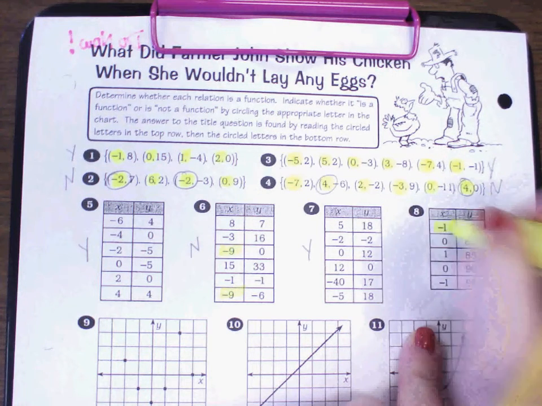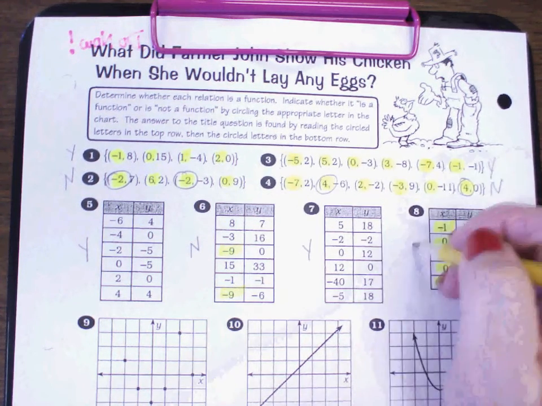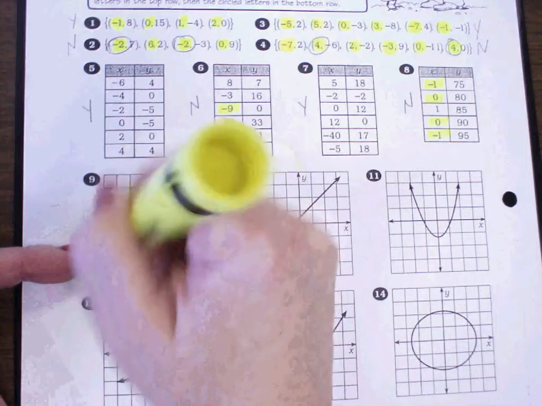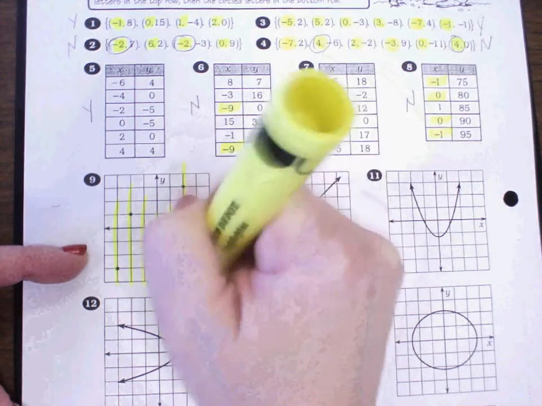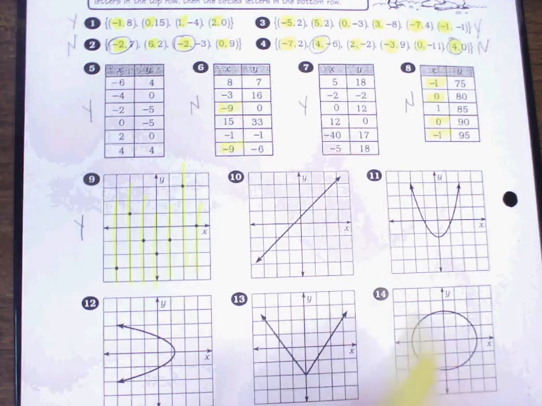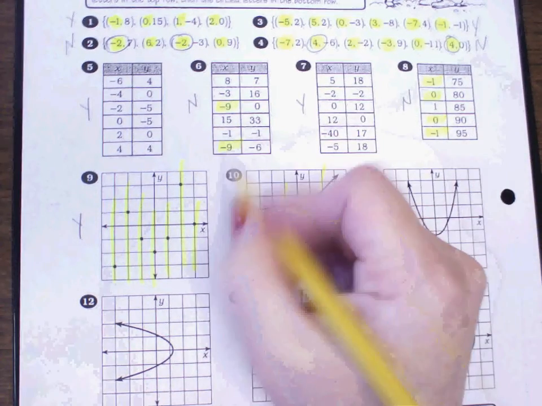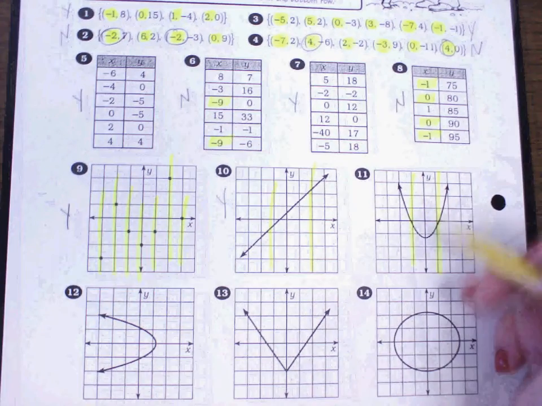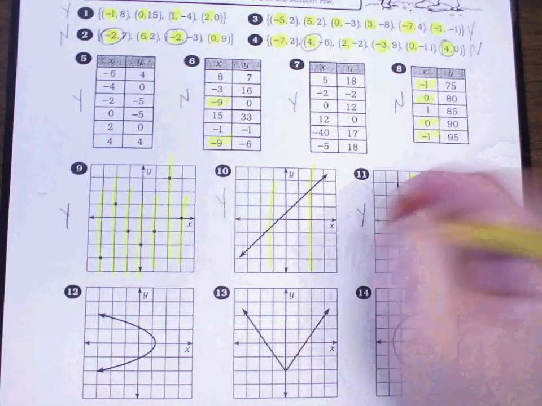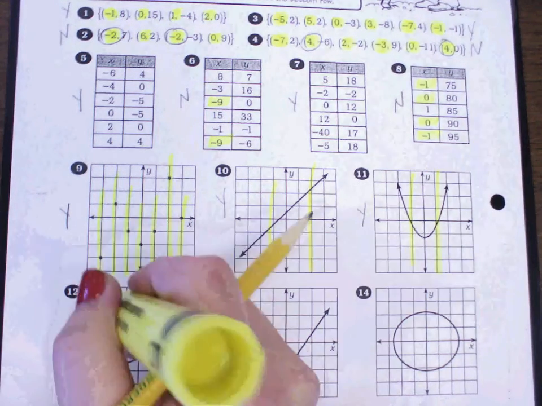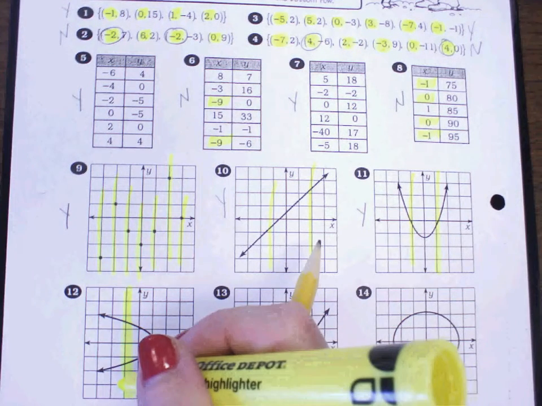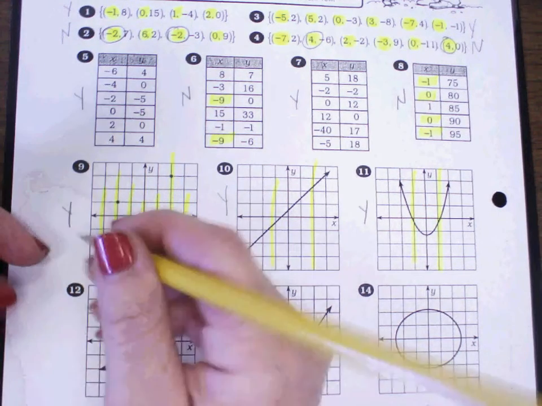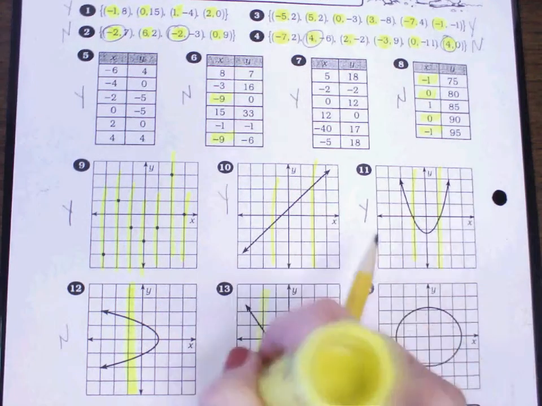Vertical lines over here. So it doesn't repeat, so that would be a yes, it is a function. Straight lines are always a function, so that's a yes. Quadratics, which are those, are always a function. But then the backward u's, the sideways u's, that's a no. The v's, that's a yes. And then anything that's closed like this would be a no. All right, put that in your notebook. We're good to go.